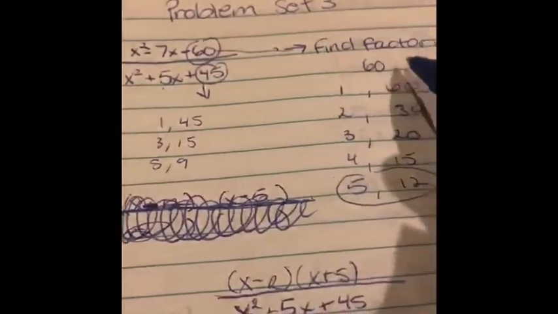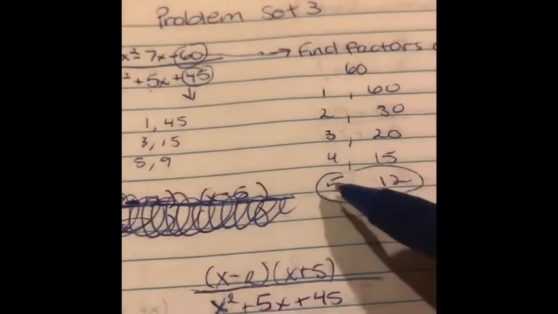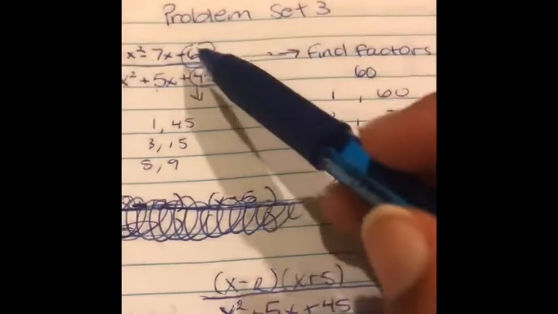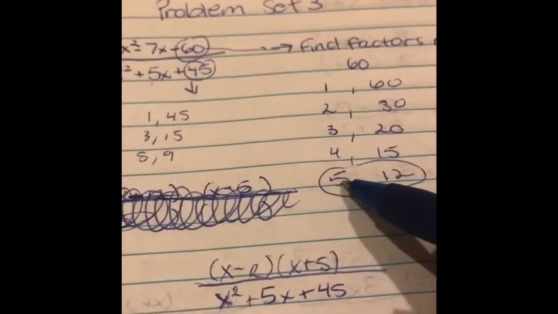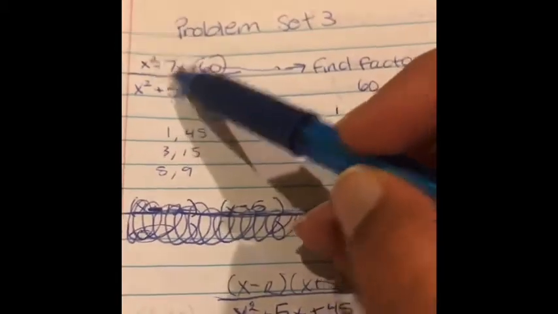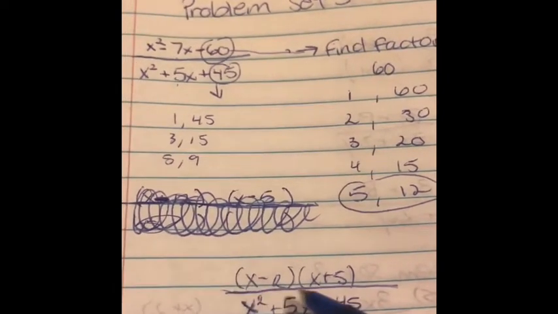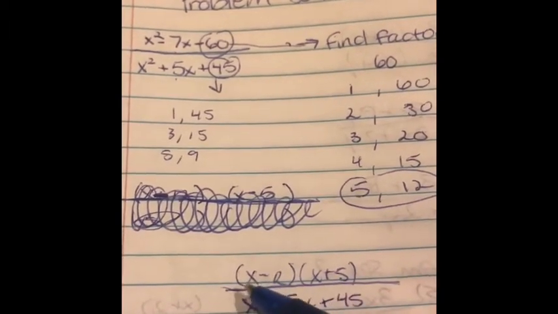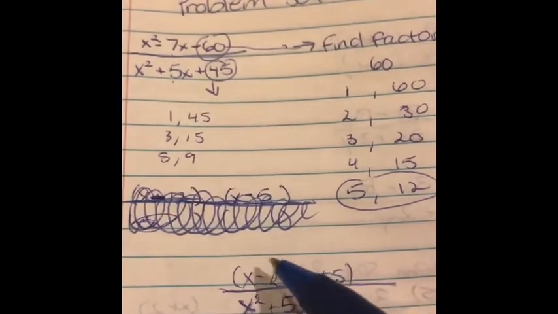Understanding that the factors of 60 are 1 times 60, 2 times 30, 3 times 20, 4 times 15, and 5 times 12, we must find the two factors that will allow us to get to negative 7. So understanding this, negative 12 plus 5 would give us negative 7. So I brought it down here and I did the 2 parentheses because x times x equals x squared, and we're going to be using the FOIL method. So x minus 12, times x plus 5. This gives us our factor on top of here.